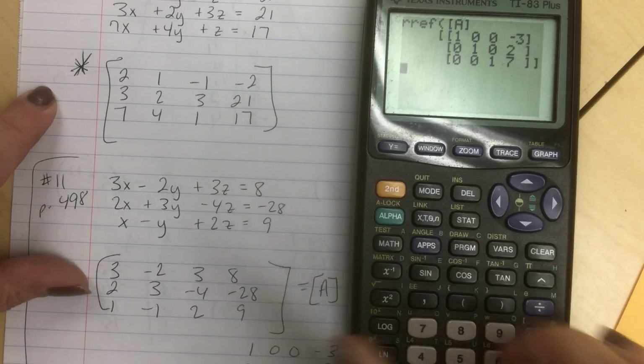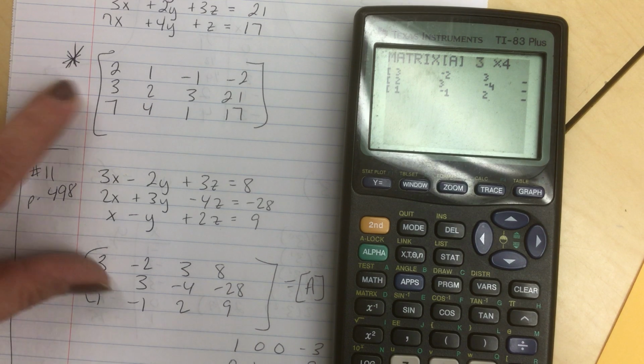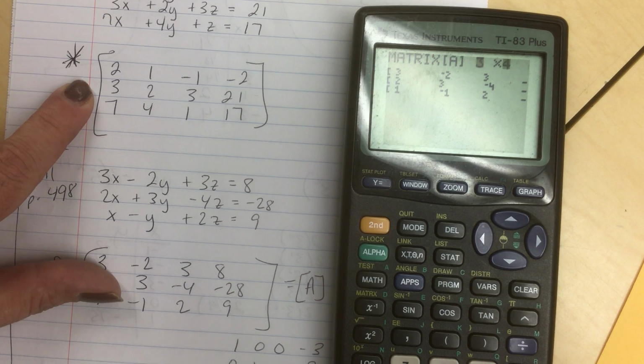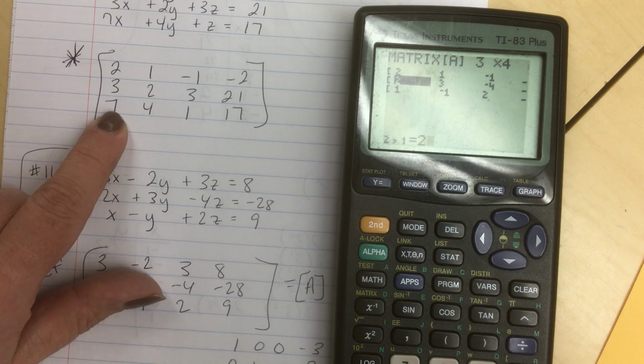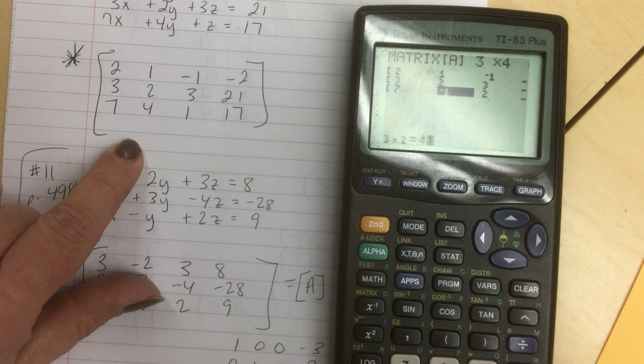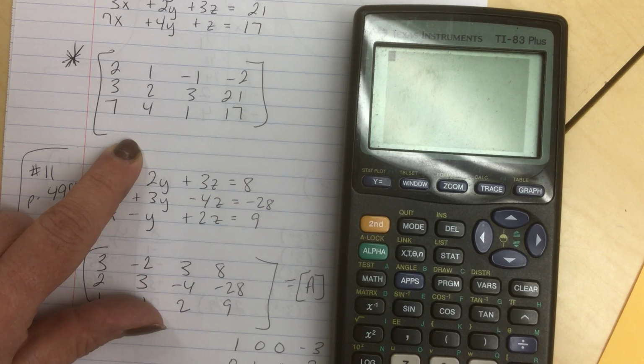So we're going to put it in our calculator: second matrix, go over to edit, and hit enter. Again, we want a 3 by 4, so I'm just going to hit enter. And then 2, 1, -1, -2, 3, 2, 3, 21, 7, 4, 1, 17. Then I do second quit to get out of it, and I'm going to clear that because that's from our last problem.